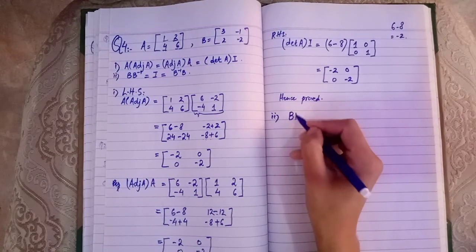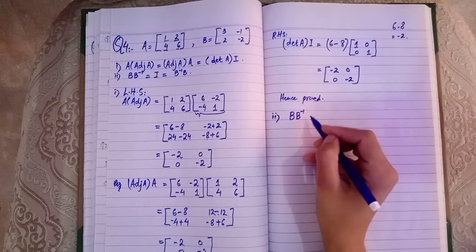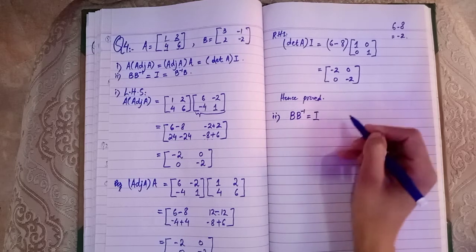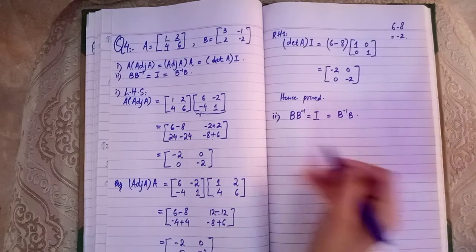B into B inverse should be equal to identity, and that should be equal to this.